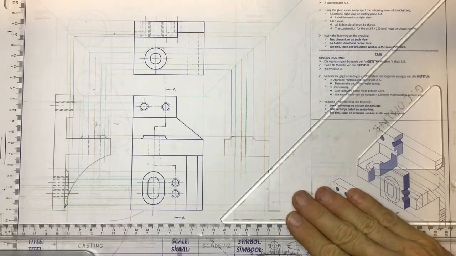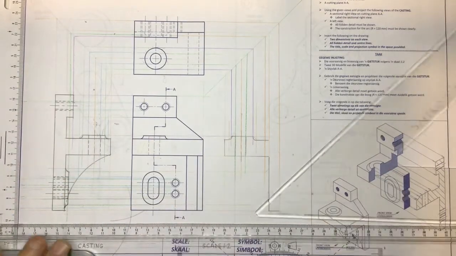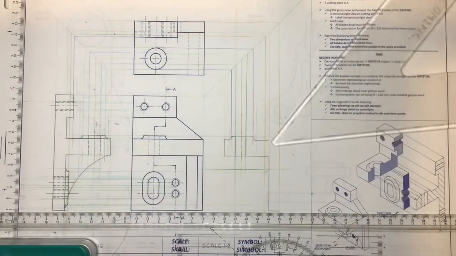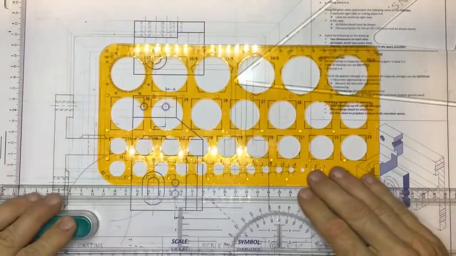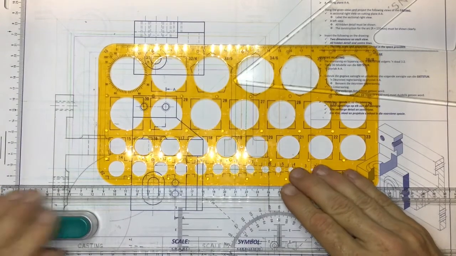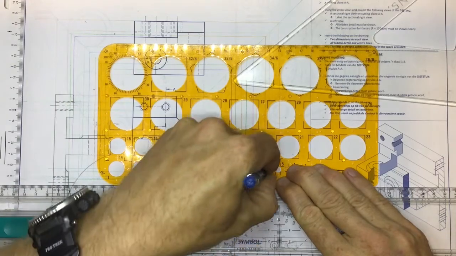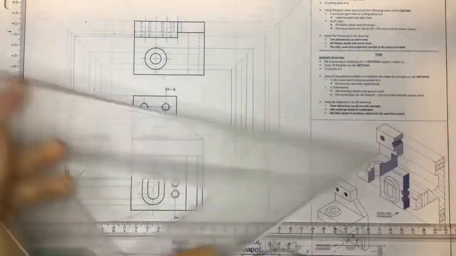I'm going to take a line coming from that corner at 45 over there, draw the horizontal line going across there, take your 6mm diameter circle over here. Okay, get that lined up on there. Draw in your little 3mm radius, 6mm diameter. Same story over here.